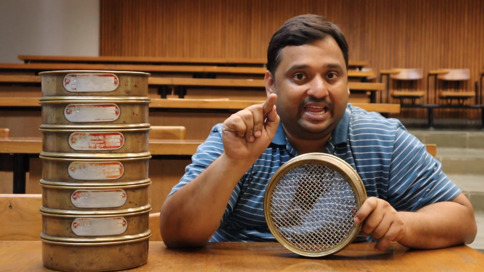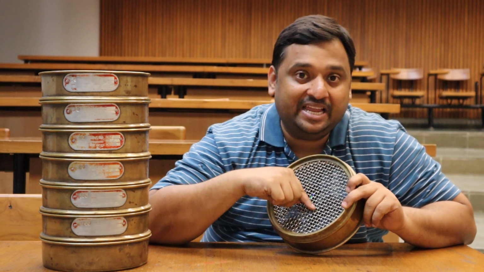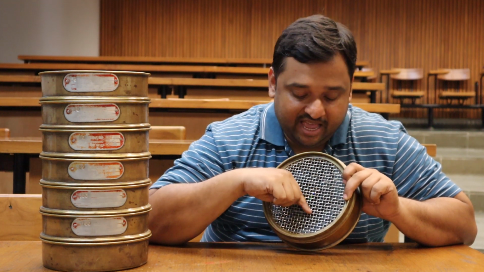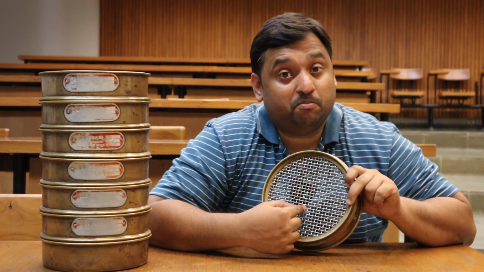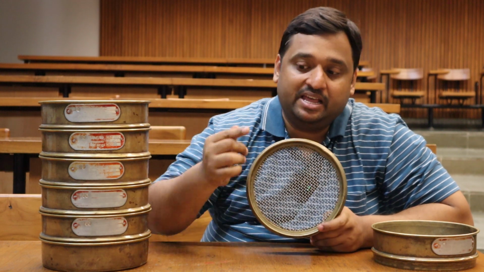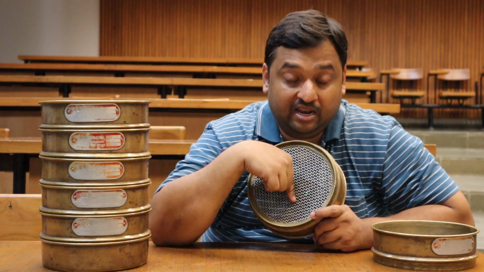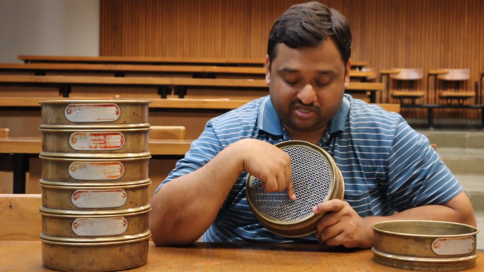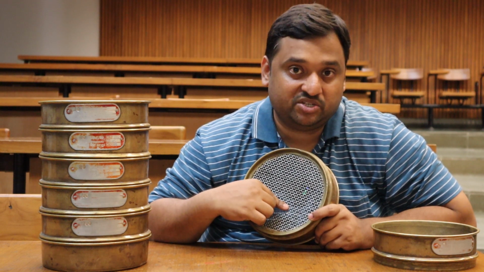That means I take a 1 inch scale and put it anywhere on the screen. In this 1 inch of length, how many openings or apertures are there? In this 1 inch, I have 4 apertures. That is why it is called mesh number 4. Similarly, mesh number 6 means 6 per linear inch. If I put a 1 inch scale on the screen, it will measure 6 apertures. Example: 1, 2, 3, 4, 5, 6. That means there are 6 openings per linear inch.